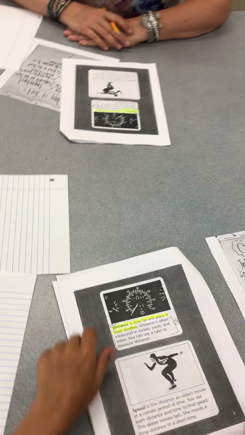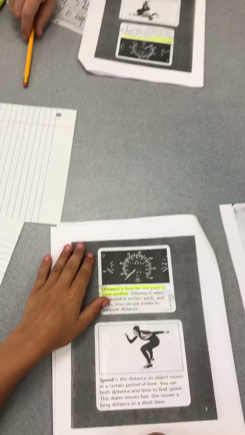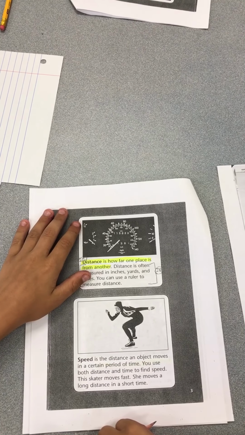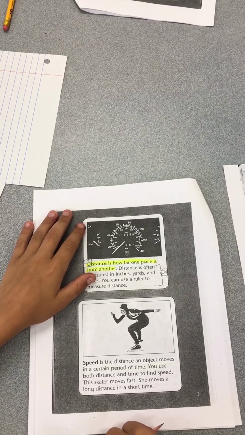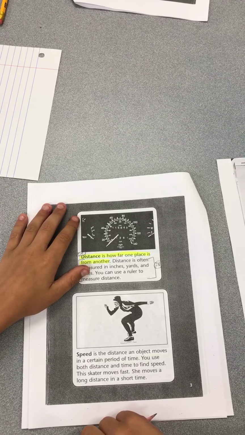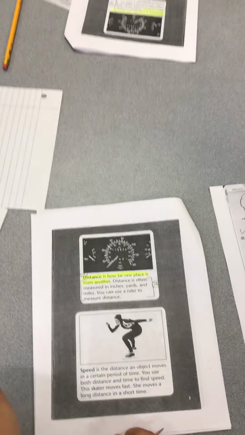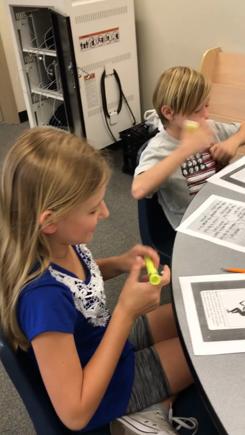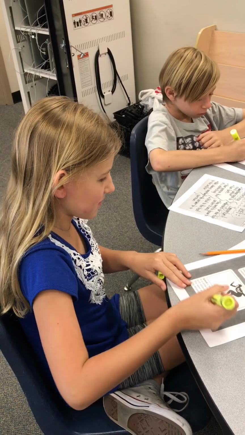Anthony, thank you. Speed is the distance an object moves in a certain period of time. You use both distance and time to find speed. This skater moves fast. She moves a long distance in a short time. Okay. Any important information that we should highlight in that? Yes. Again, the first sentence. So do you see a pattern here, Ava?